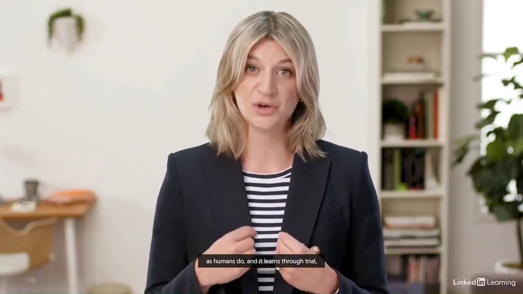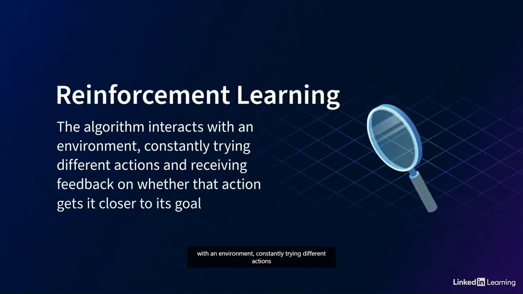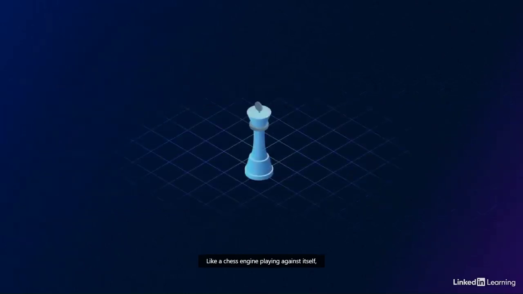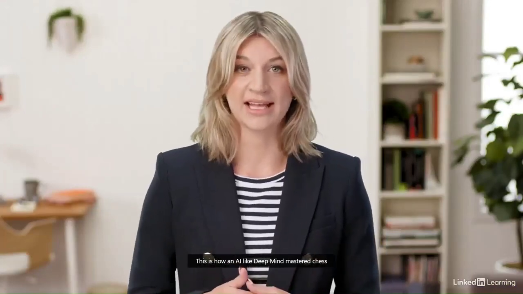Now, reinforcement learning works more like how we as humans do, and it learns through trial, error, and practice. The algorithm interacts with an environment, constantly trying different actions and receiving feedback on whether that action gets it closer to its goal. Like a chess engine playing against itself, it reinforces strategies that lead to wins and discards those that fail. This is how an AI like DeepMind mastered chess without training on human games.